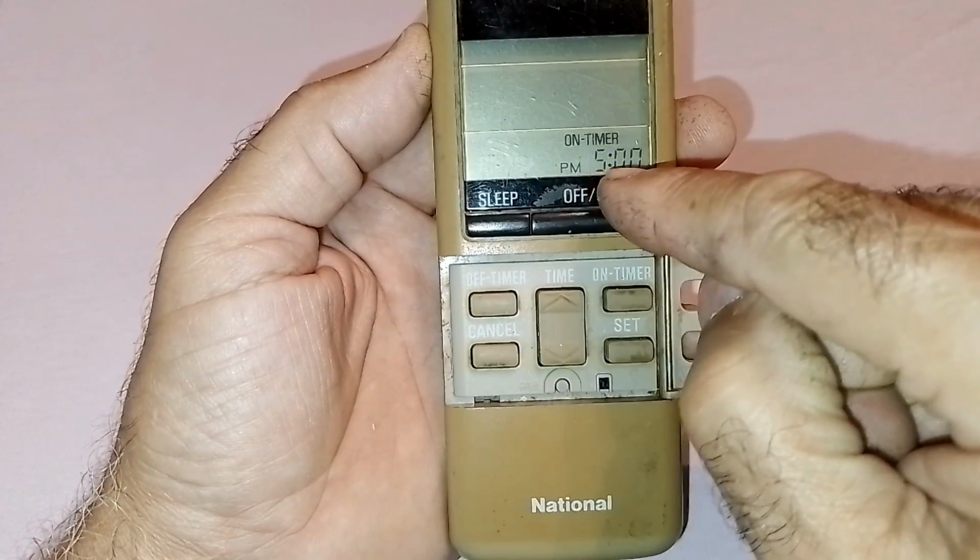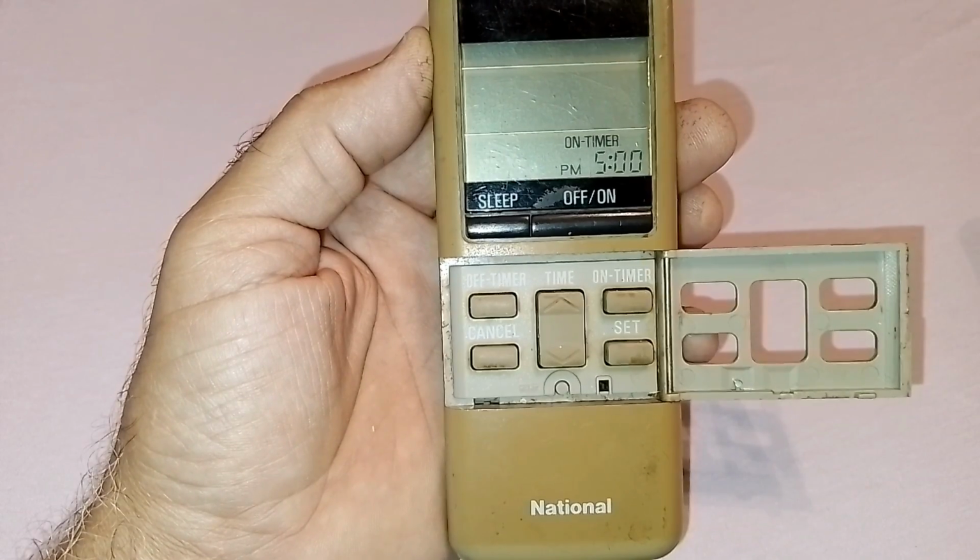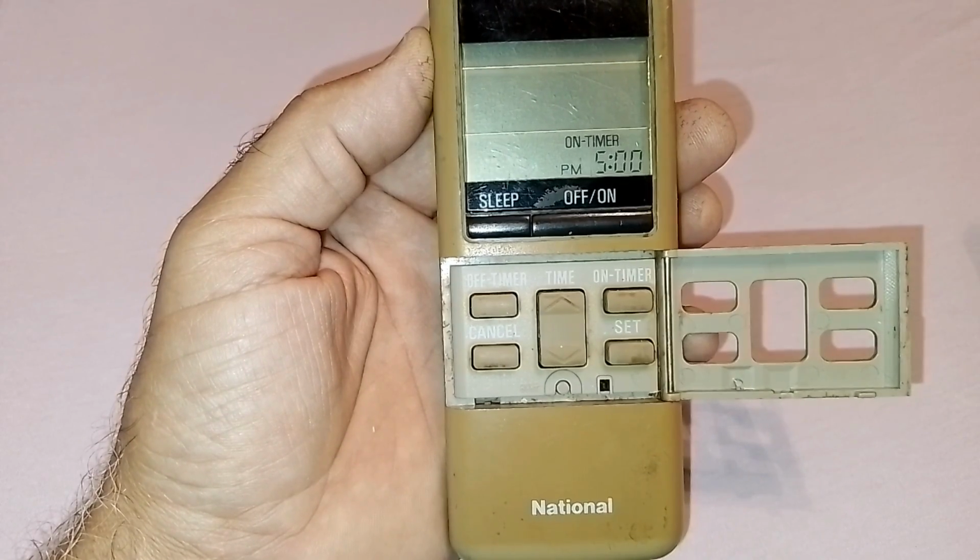On timer, PM 5 appears on the screen. To exit this mode, we need to press the cancel button.